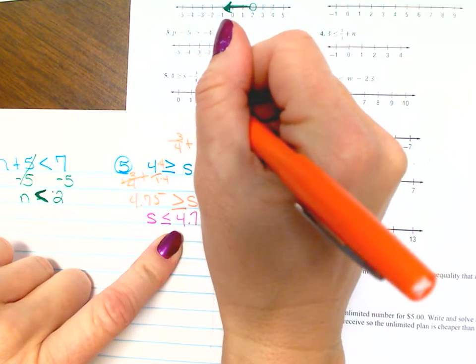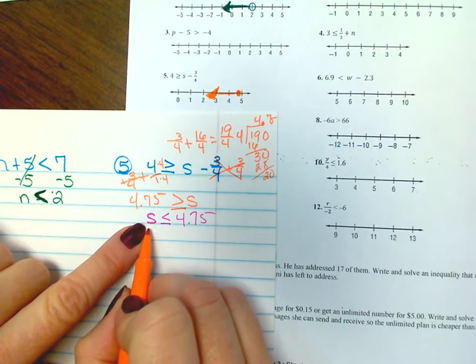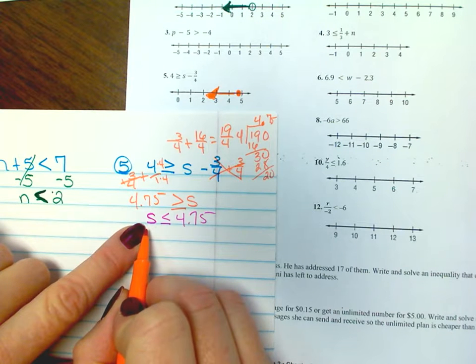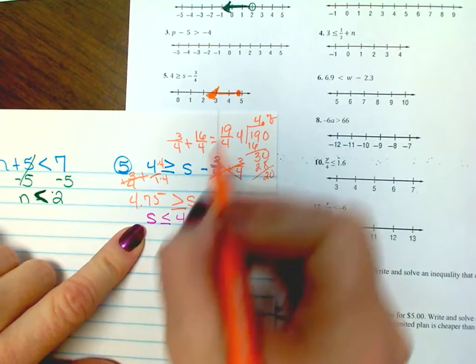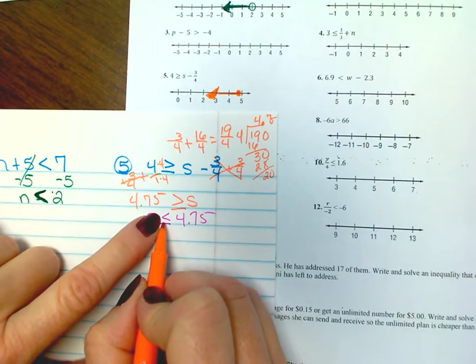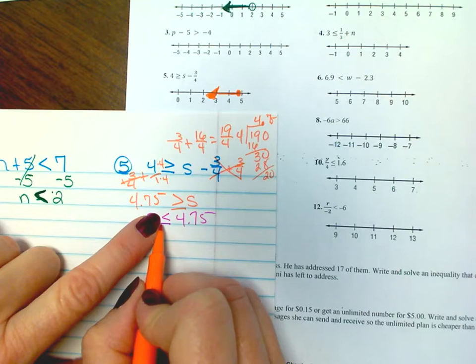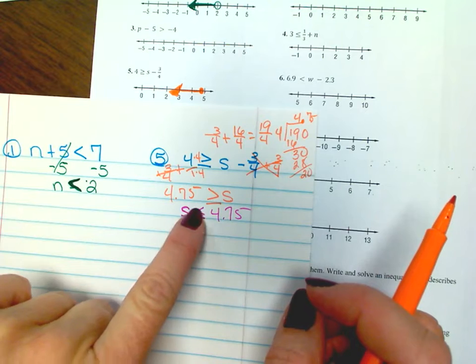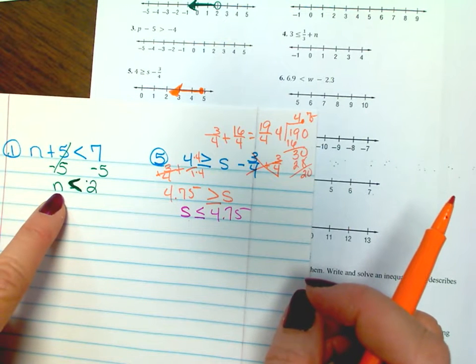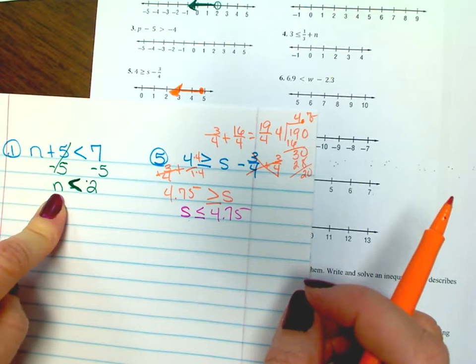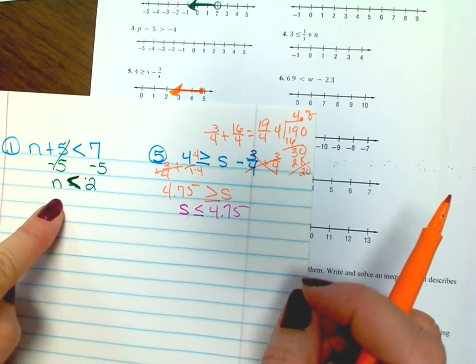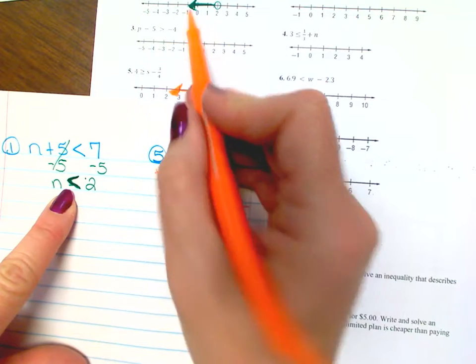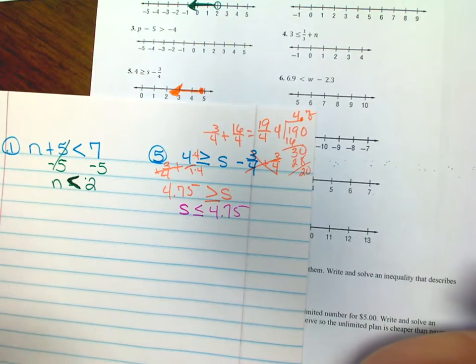Here's another secret. As long as your variable is on the left-hand side, the line on your number line is going to point in the direction of your inequality. So if you look, S is on my left, your inequality is pointing to the S, it's going to go left. Your N is on the left-hand side because it must be on the left-hand side for this to work. Then your inequality points in the same direction. That's just a little trivia to help you out. But again, the variable must be on the left-hand side.